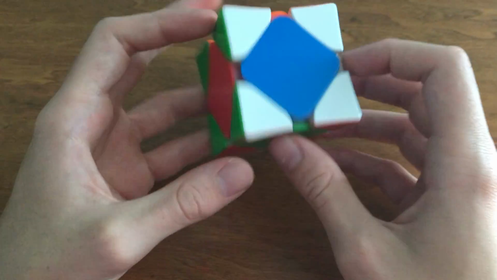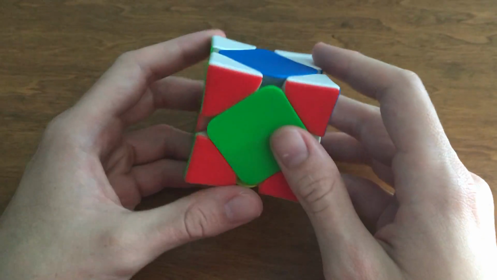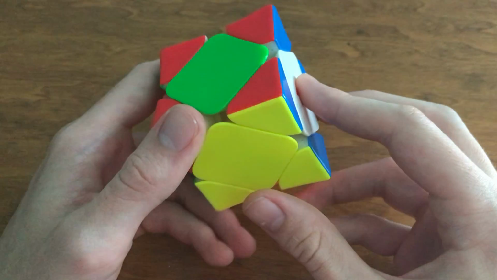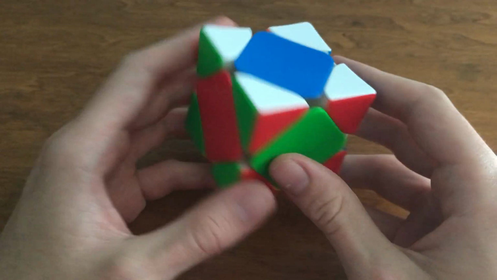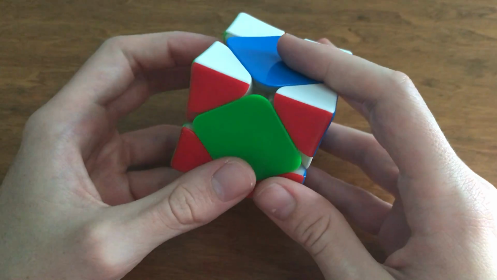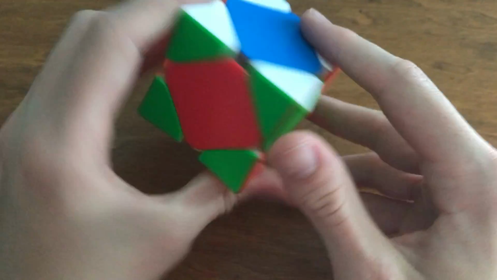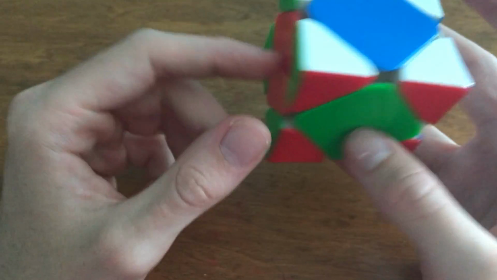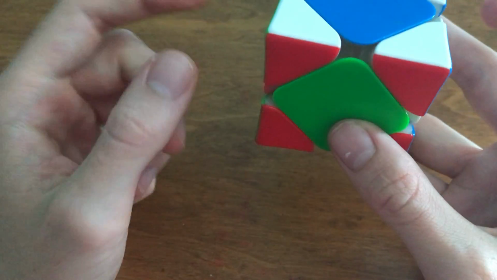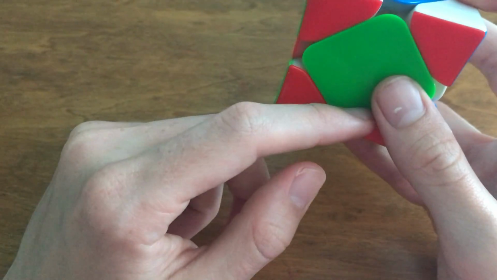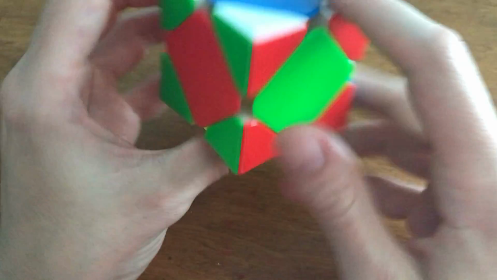First, we've got this case called Z-perm conjugate, and what I recognize is there's a non-U center solved, and then there's 2 swaps, and that's it. All these pieces are adjacent. There's no opposite colors. This needs to go here, which is adjacent. This needs to go here, which is adjacent.